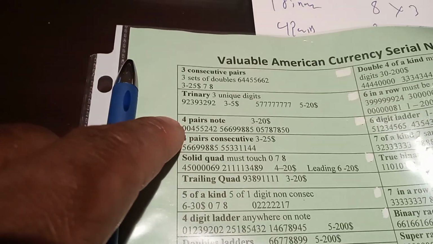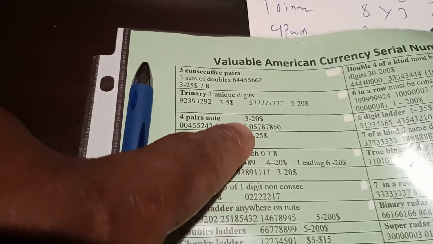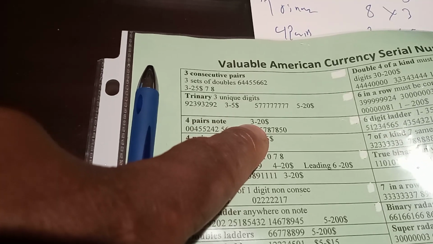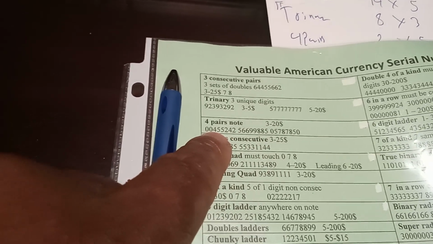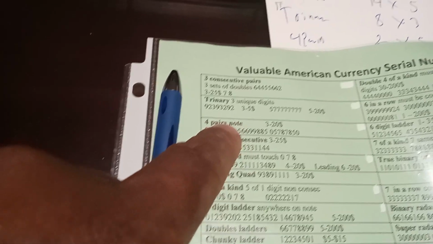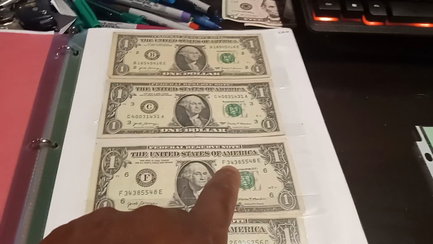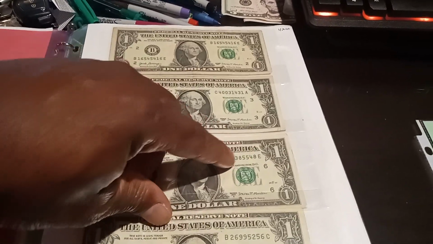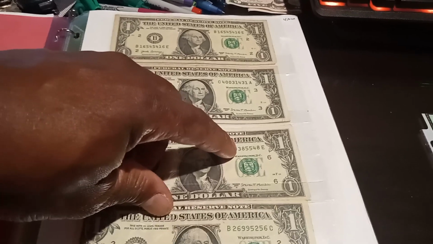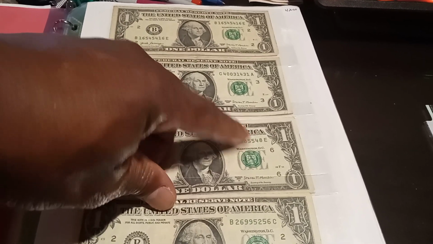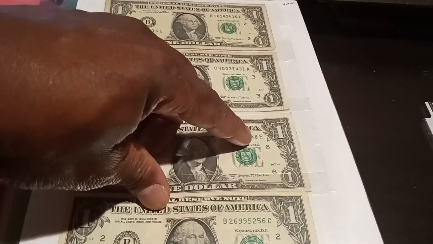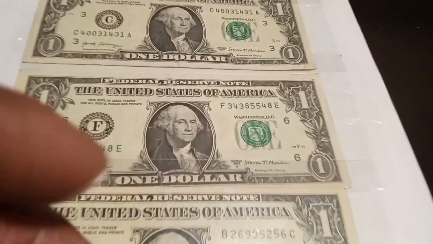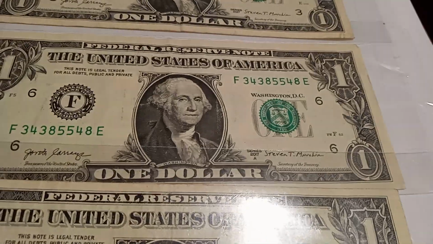Now, another type of bill is a 4 pairs note, okay, which is worth between $3 and $20, and it's 4 pairs on that. So what we're looking at is going to be on the 8 digits. We're going to be looking at all of them to make sure they're double. So if this is 3, there should be another 3 here to make it a double. A 4, there's another 4 there to make it a double. A 5, there's another 5 there to make it a double. And there's an 8, there's another 8 there to make it a double. So I should have 2 3s, 2 4s, 2 5s, and 2 8s.